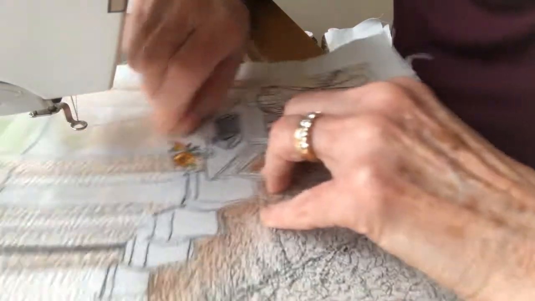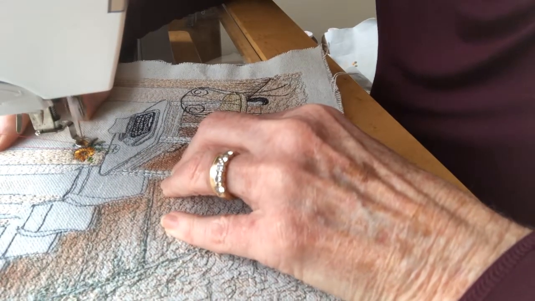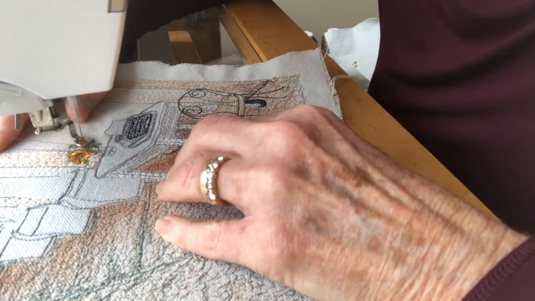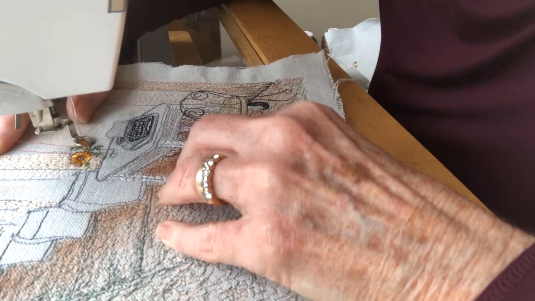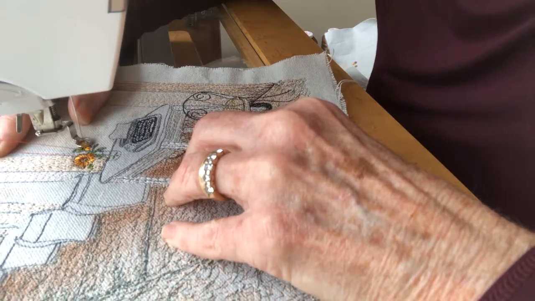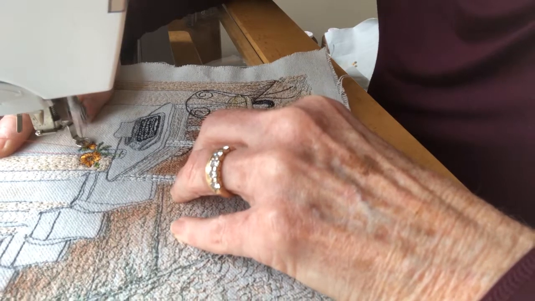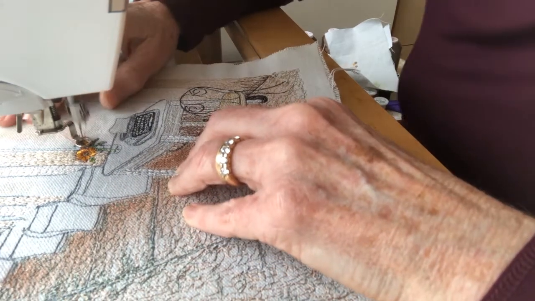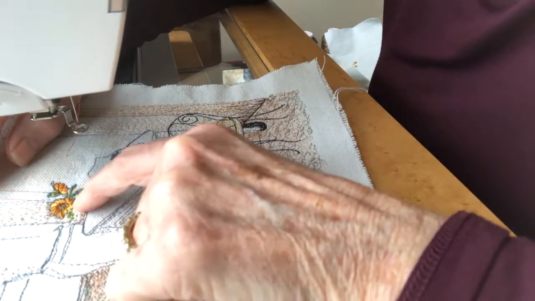And I'll do the same over here. And you can see the speed of my machine is a little bit faster, and I'm moving the fabric a little more slowly. And I think you can see the flowers now have a nice definition to them.